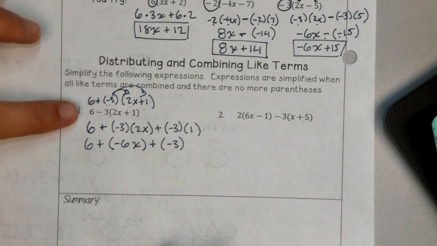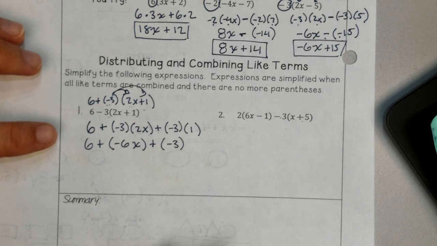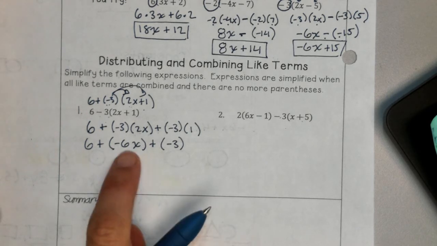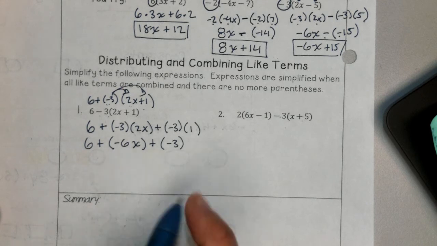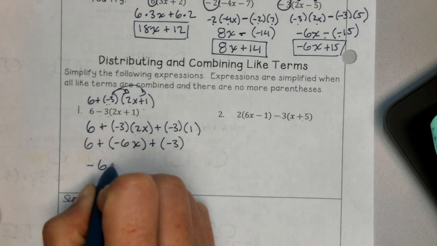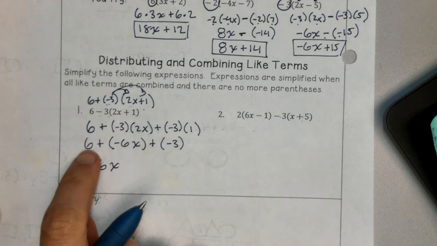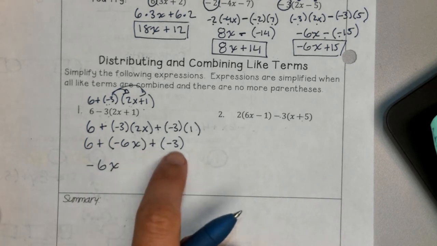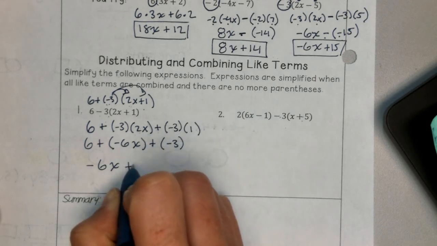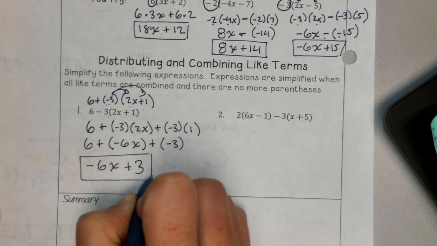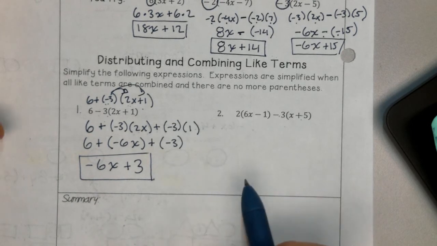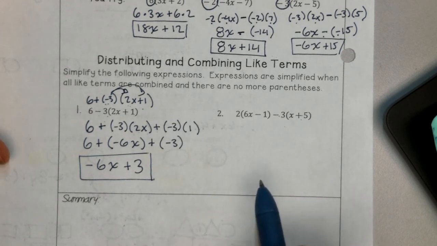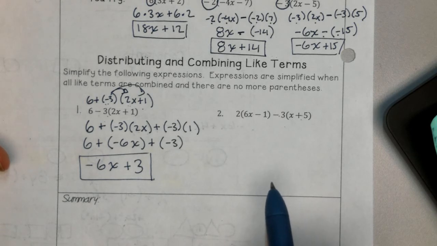We did all of our distributive properties, so now we need to combine our like terms. Negative 6x is the only x term. This is a positive 6 and a negative 3. 6 plus negative 3 is positive 3. So 3 minus 6x is the same thing, correct?